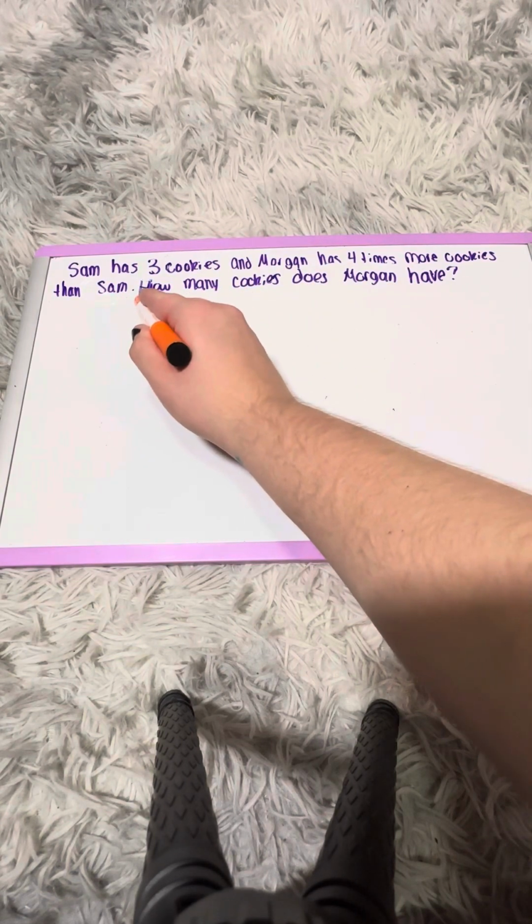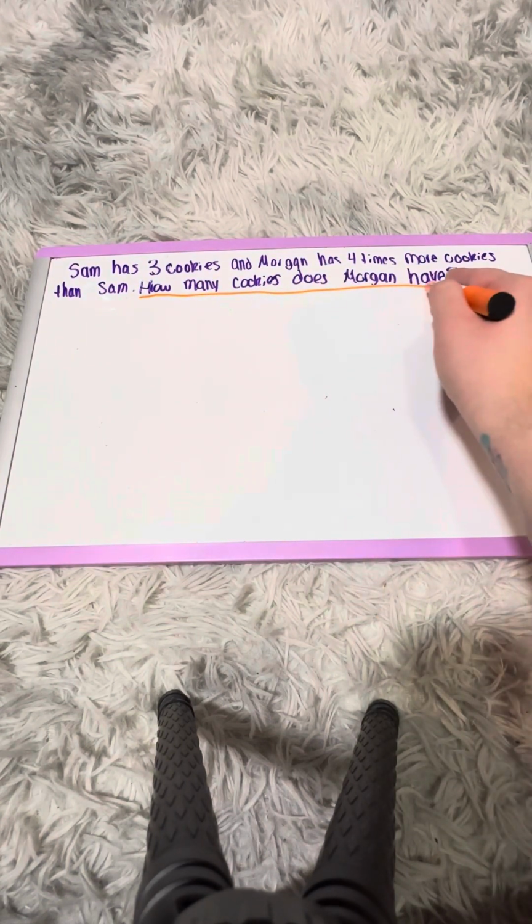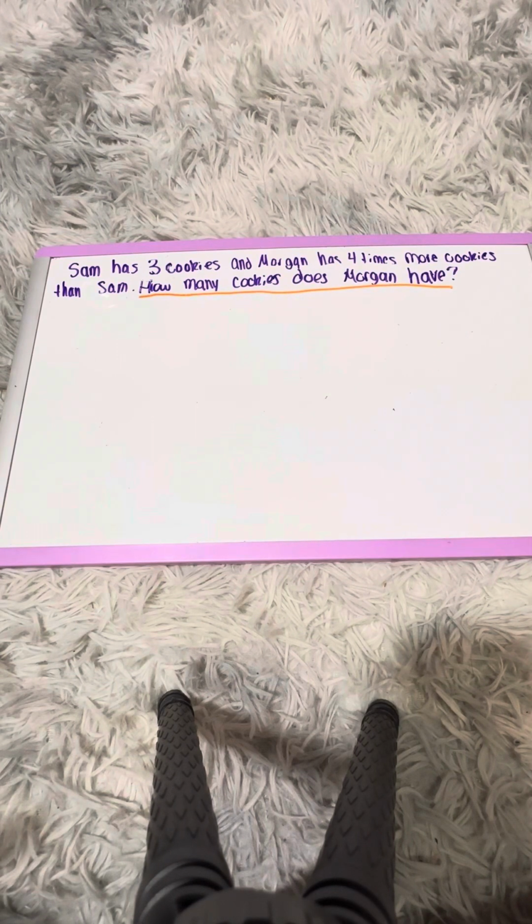So I'm going to underline what the problem is asking. So the problem is asking, how many cookies does Morgan have? So now I'm going to go in with a different color. You don't have to use a different color. And pull other important information that we will need to use to set up our equation.